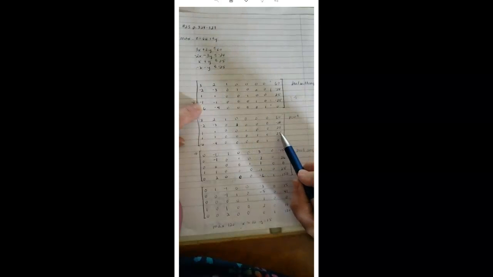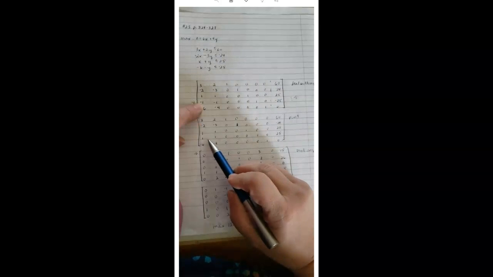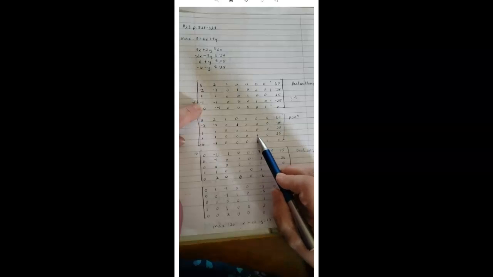It also turns that into a positive 25. And while I'm at it, it turned everything else into a positive except for this one. So that's what I did here. From here to here, I divided by a negative. And that was to get rid of this particular negative here.